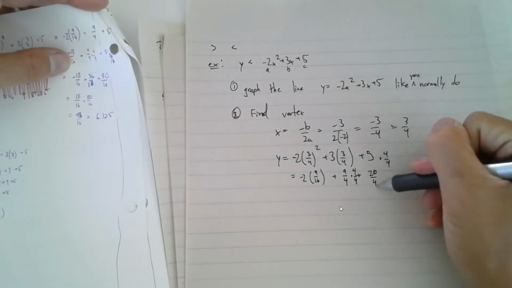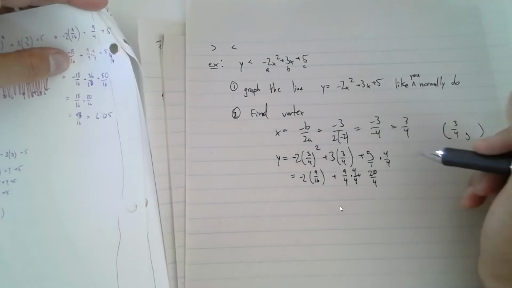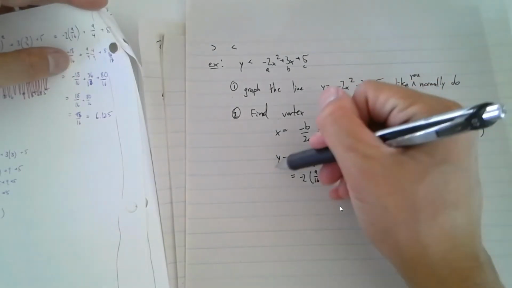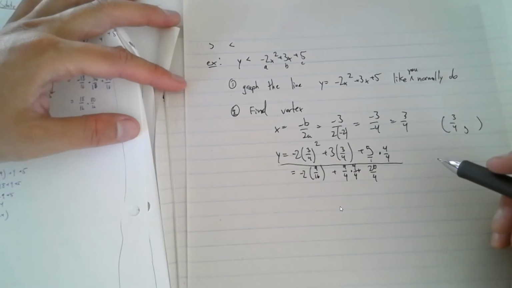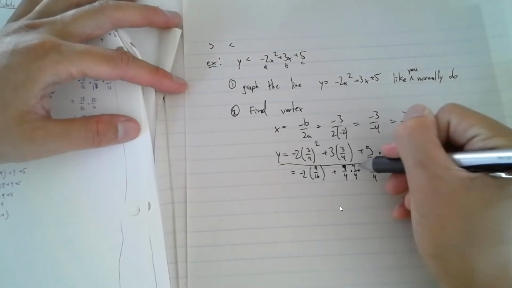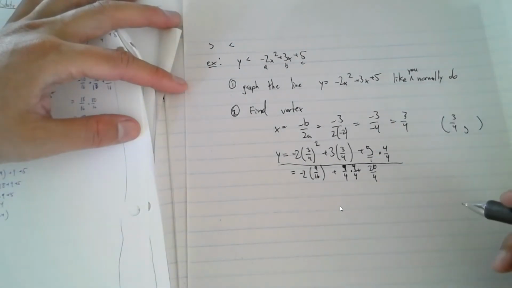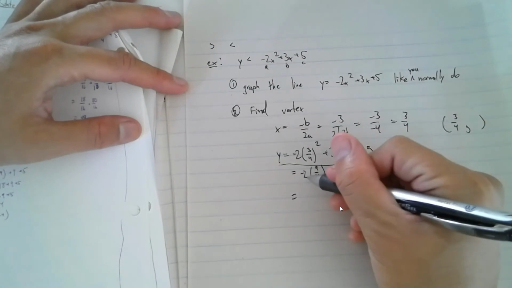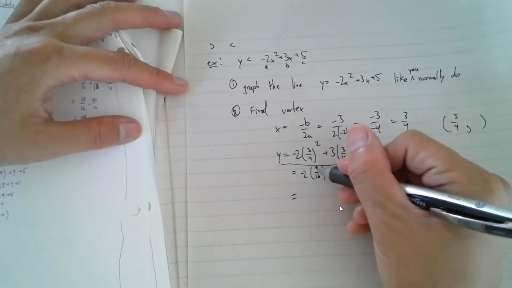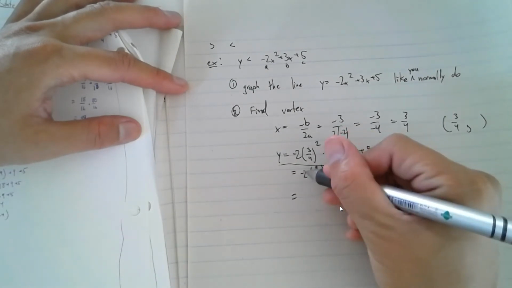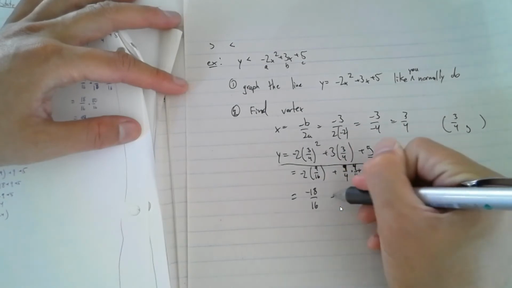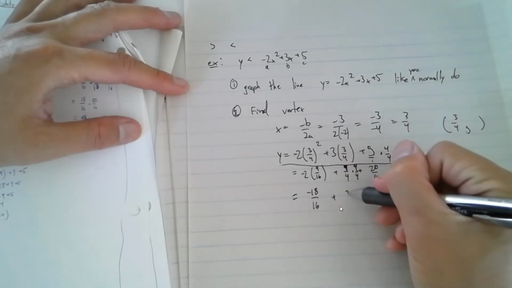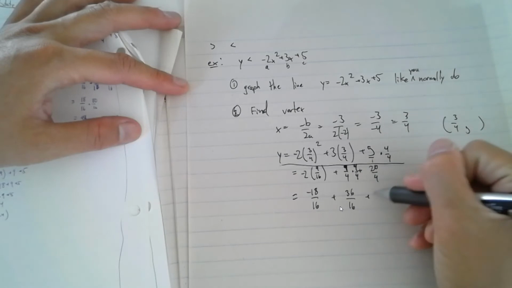So if you think about it, the fraction of 5 would be 5 over 1, right? And this is 9, and this is 4 to clarify, okay? So you have -2, okay? It's a whole number times a fraction. You're going to multiply this by the top number. That's -18 over 16 plus 36 over 16, and then this is going to be plus 20 over 4.